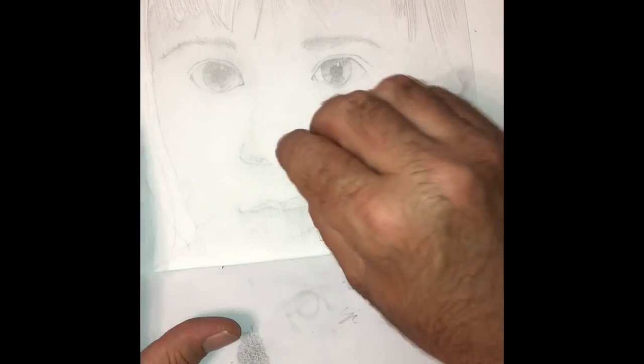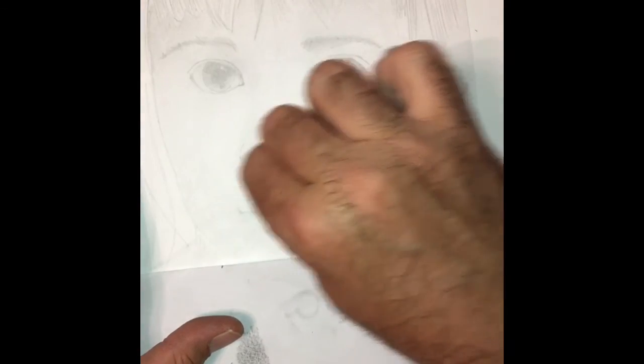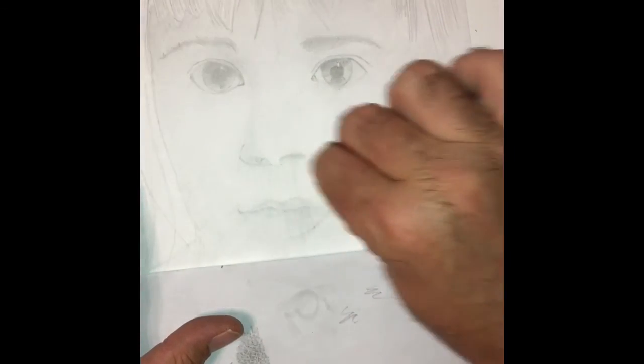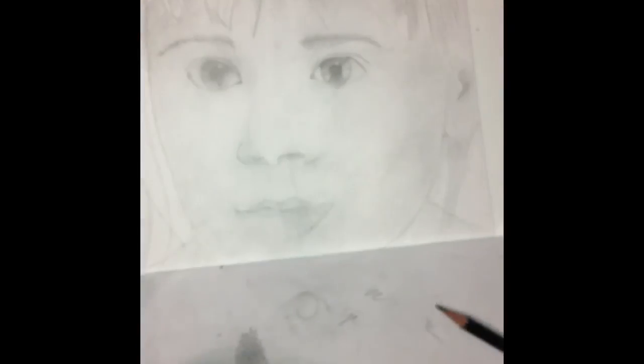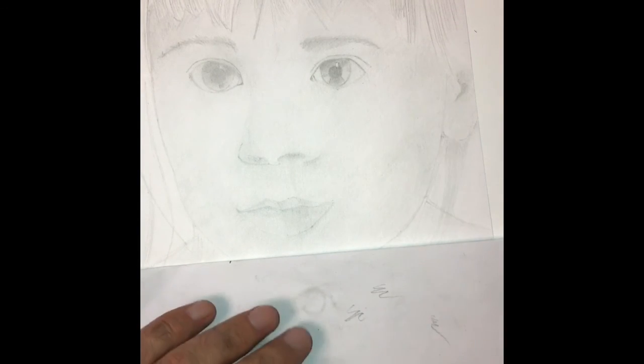So if you want me to do a little video on the pencils or the charcoal, or this thing, this chamois leather it's called. I'm not happy with that nostril there.